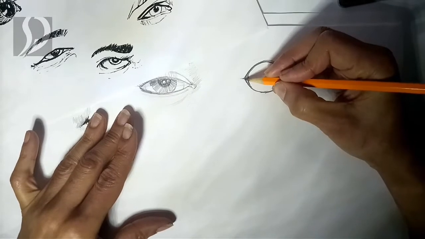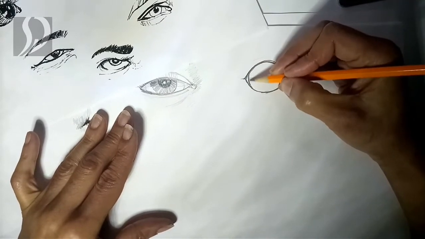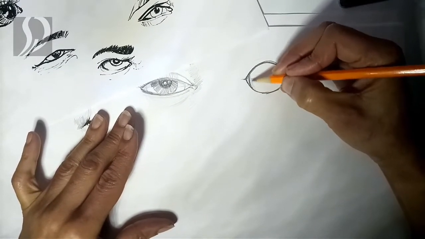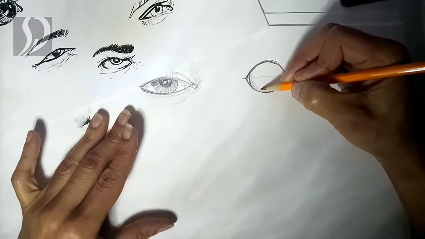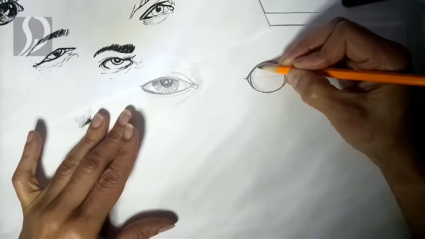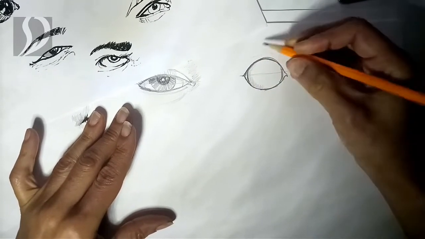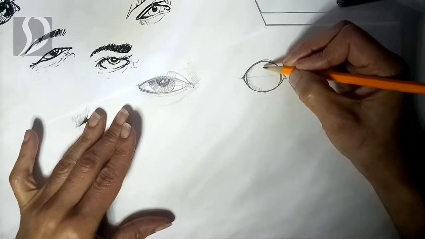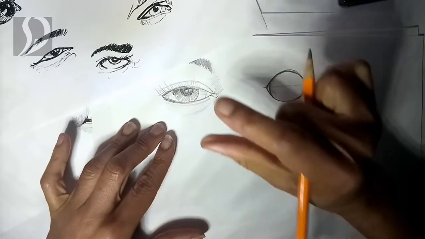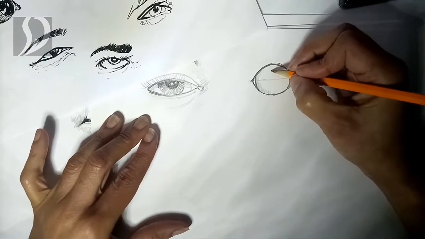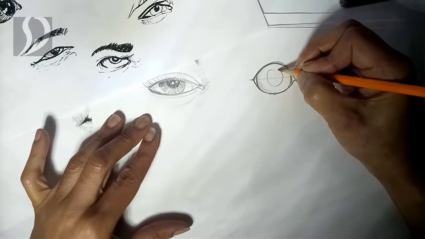Pretty good. How's it coming with you? Okay, you can always stop the video and then recheck. Let's shade on the side. Remember we talked about the core shadow that makes an object look round and more three-dimensional? All right, the eyeball itself, and then we have the iris and the pupil.